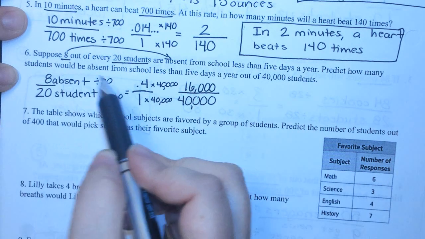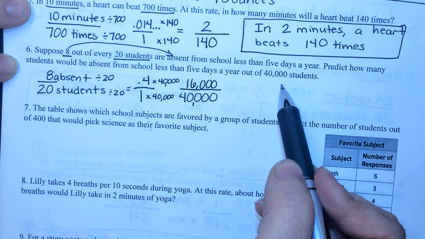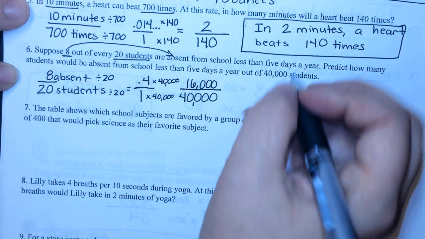So how many students would be absent from school less than 5 days out of the year of 40,000 students?